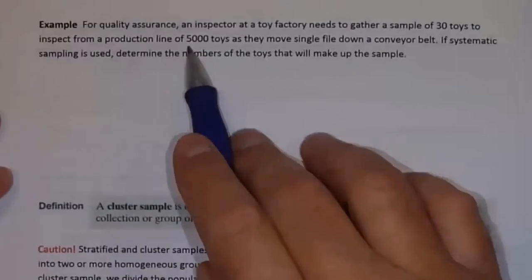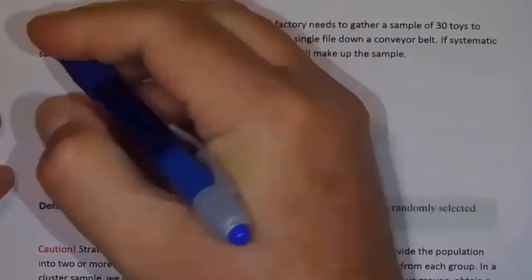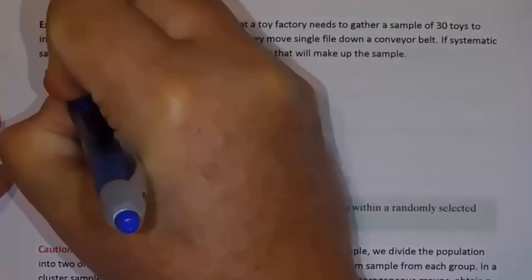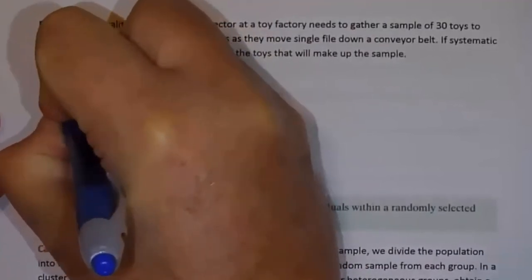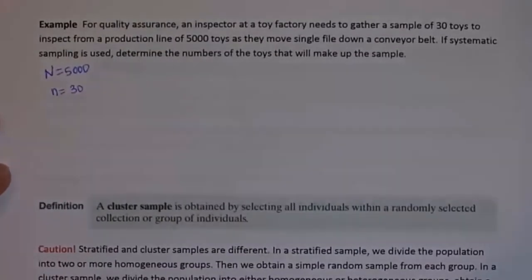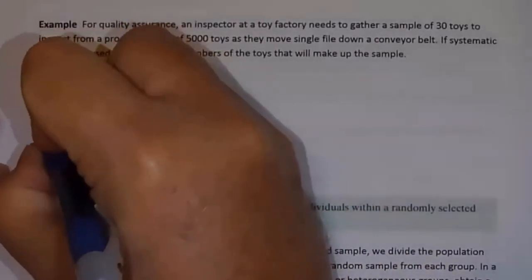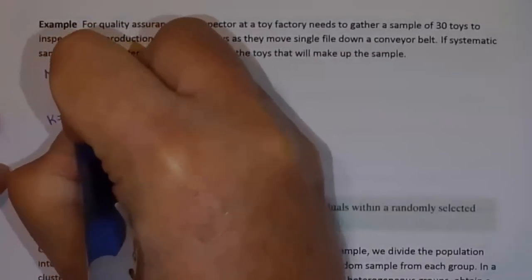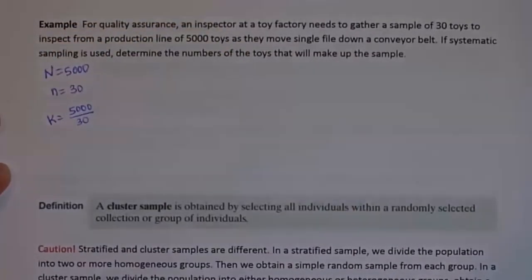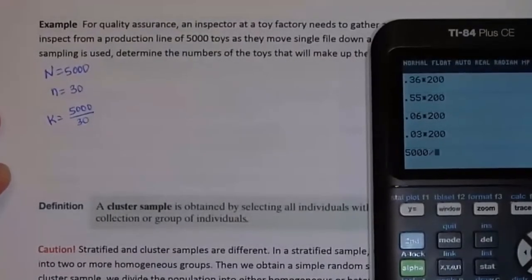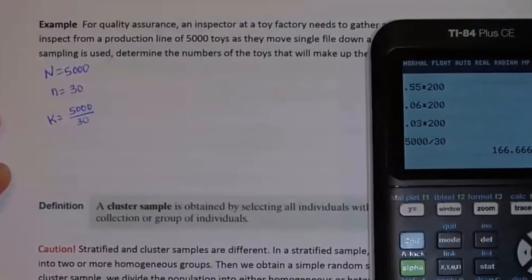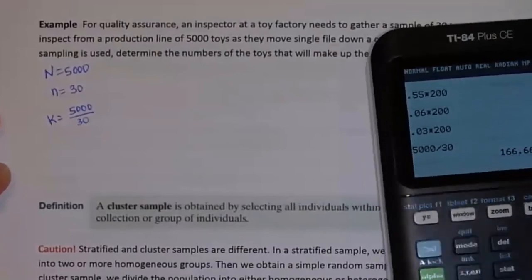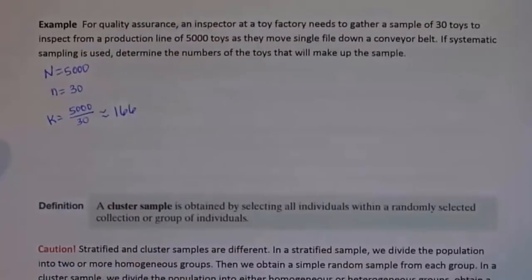We're told that during this production, they're going to make 5,000 toys. So that's capital N. And we're going to choose a sample of 30 toys to inspect. So that's lowercase n. So I'm going to calculate K by taking 5,000 divided by 30. So if I take 5,000 divided by 30, that is 166.66666 and so on. So I'm going to round down. That's going to round down to 166. So this is about 166. So I'm going to select every 166th toy.